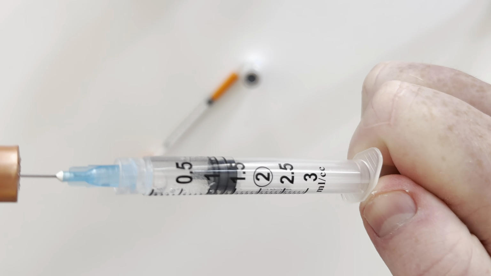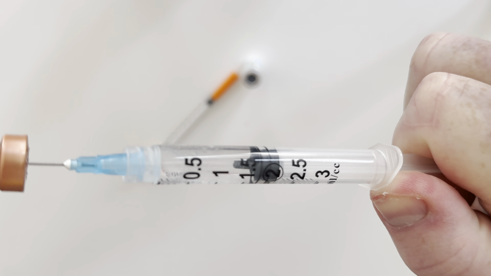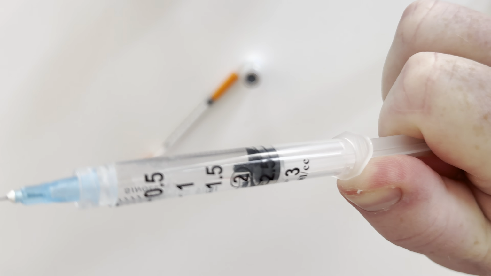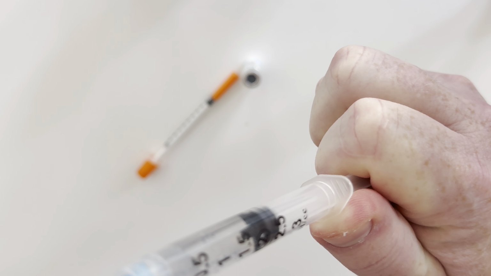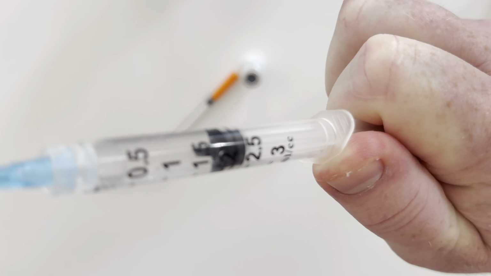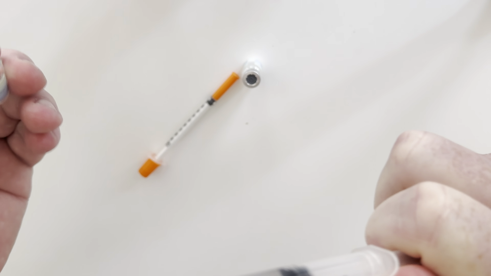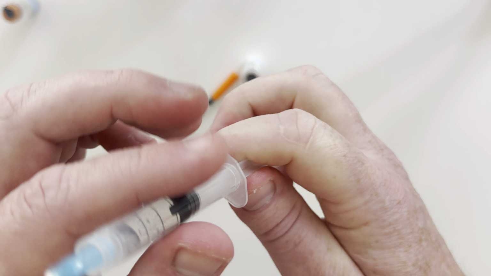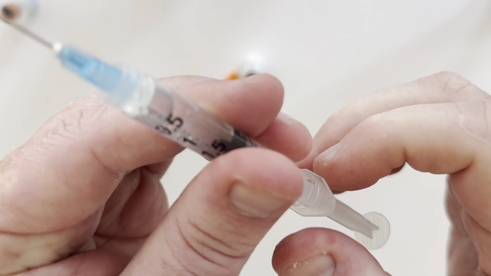If that happens, you have 2 choices. You can either muscle it and take it past the 2 and then let it come back, or you could stop and do more air. Your choice. So now we got our 2. You want to get the air bubble out of it. Make sure you're right at 2.